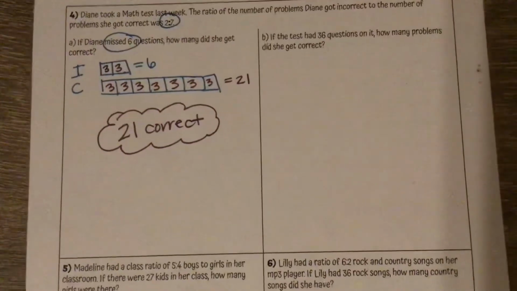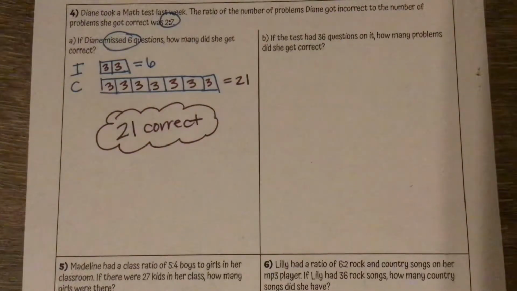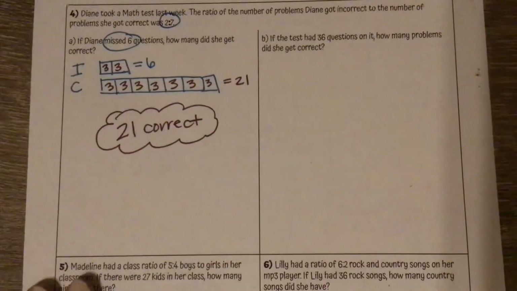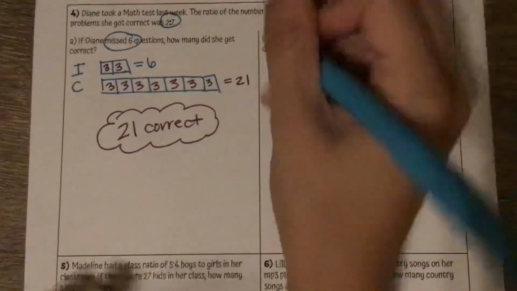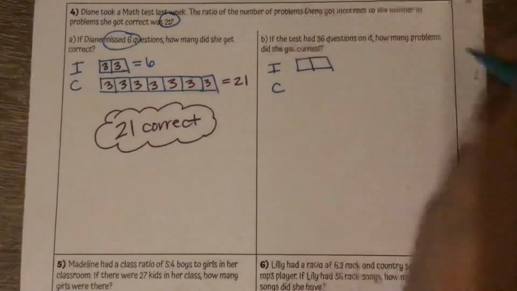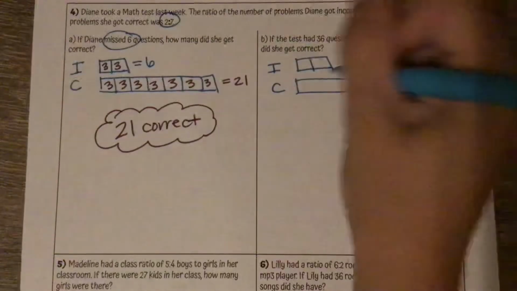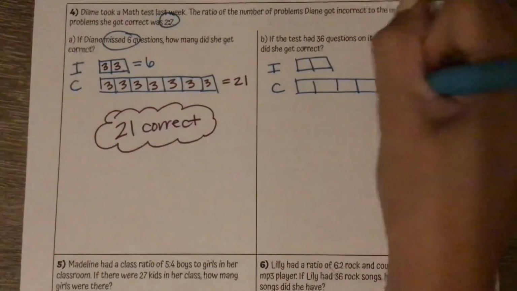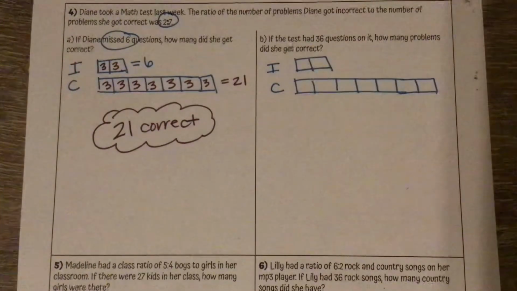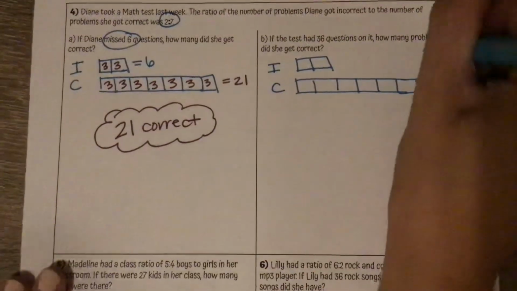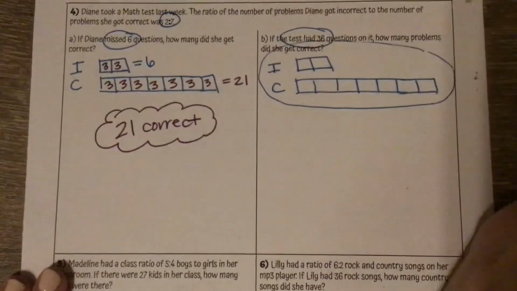Let's look at part B. If the test had 36 questions on it, how many problems did she get correct? So, same thing, let's set up our tape diagram. We're comparing 2 boxes for incorrect to 7 for correct. But the difference is that we are saying that this whole entire thing we have to look at because the test had 36 questions.